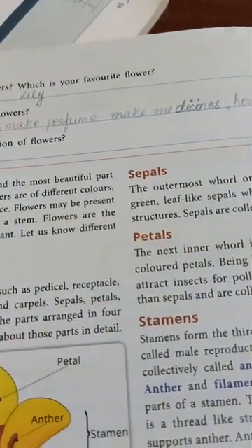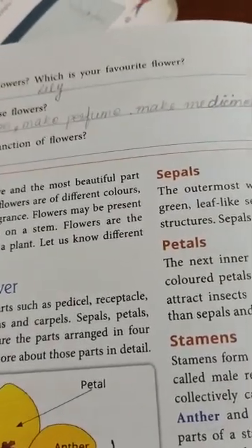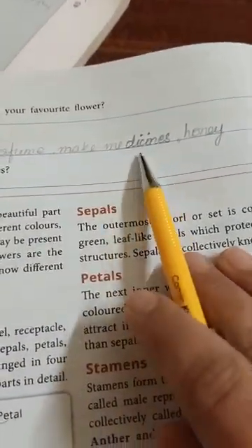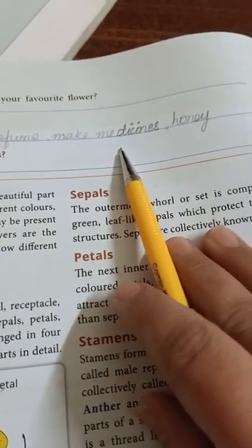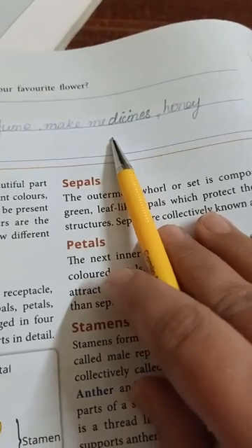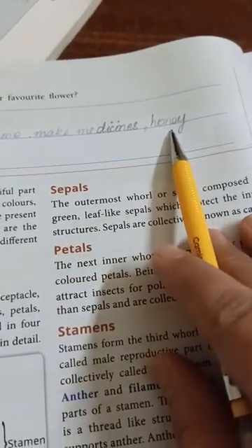The flowers are used to make medicines. And you know children, there is a flower called plum, and that flower is used for making medicines which are helpful in treating cough.